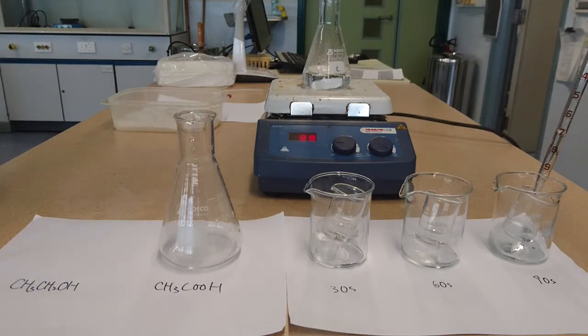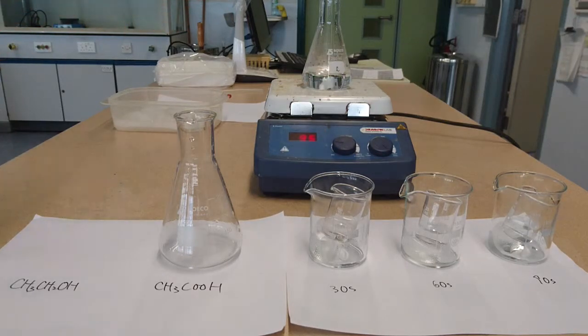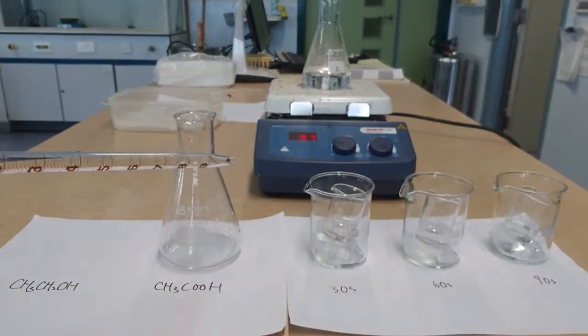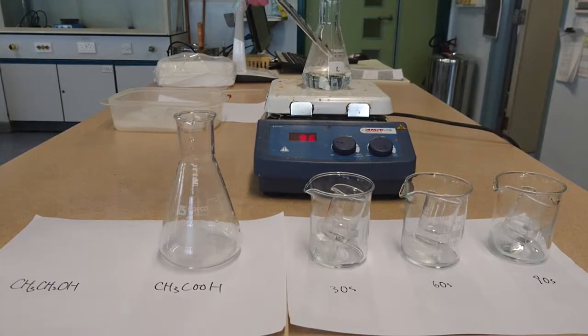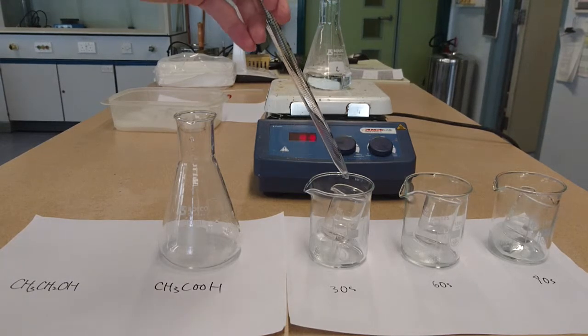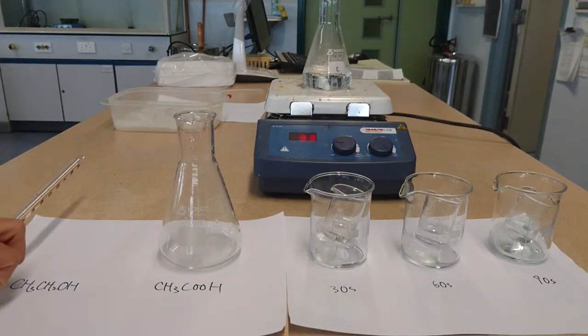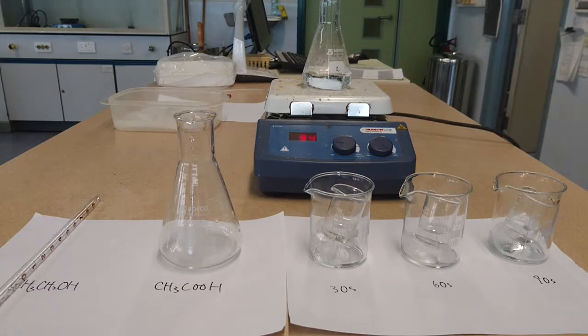So what's happening here is that you can see the original reactant keeps on reacting. However, at 30 seconds, 60 seconds, and 90 seconds, the reaction is halted at this point. And we can follow the progress of this reaction by determining the amount of acid left inside this beaker, and then this beaker. And then we can follow the rate of reaction of this progress.